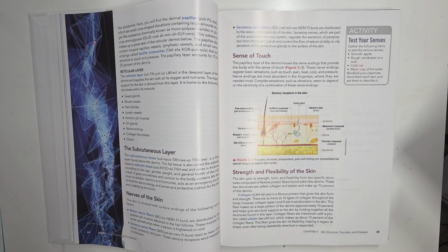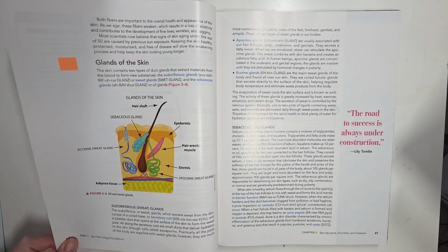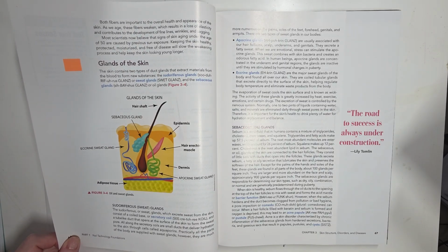This fiber makes up a large portion of the dermis, approximately 70%, and helps give structural support to the skin by holding together all the structures found in this layer. Collagen fibers are interwoven with a protein called elastin, which makes up about 15% of the collagen fibers. This fiber gives the skin its flexibility, helping it regain its shape even after being repeatedly stretched or expanded. Both fibers are important to the overall health and appearance of the skin.